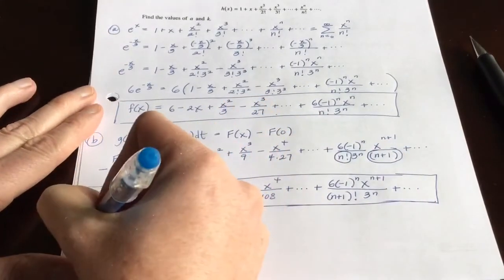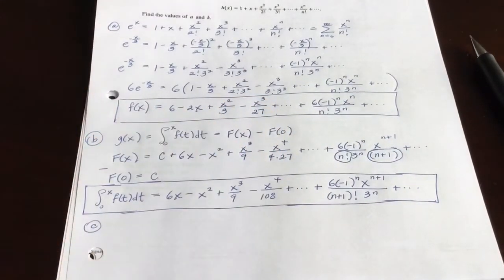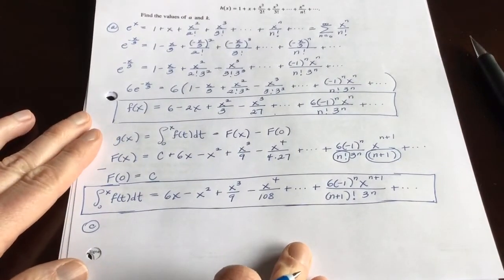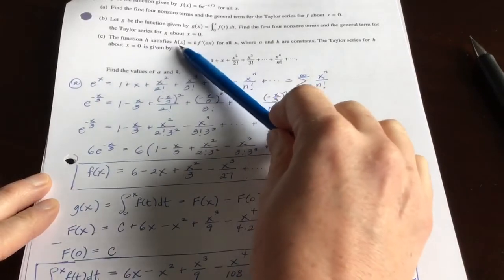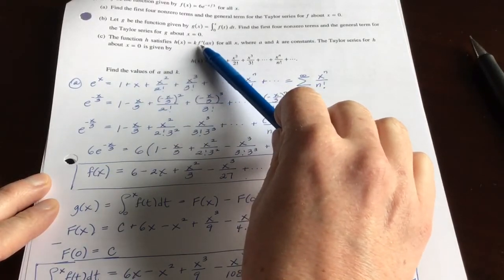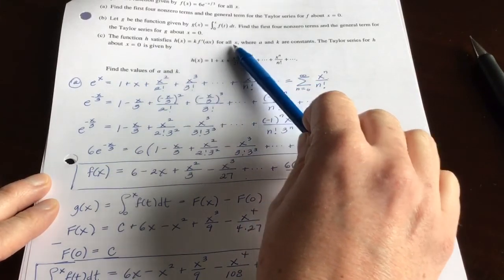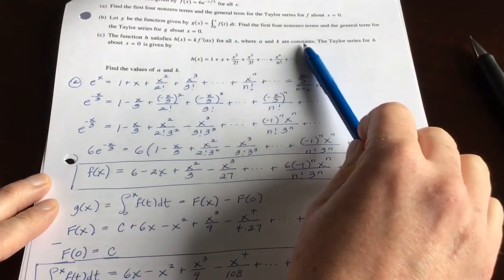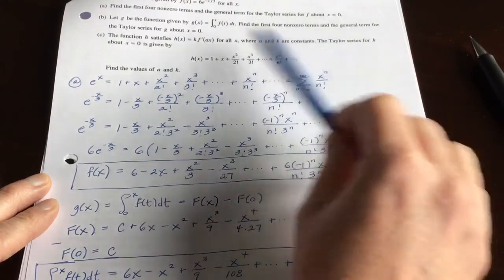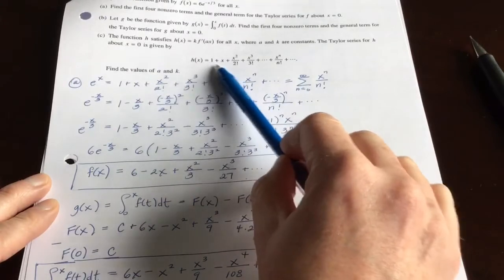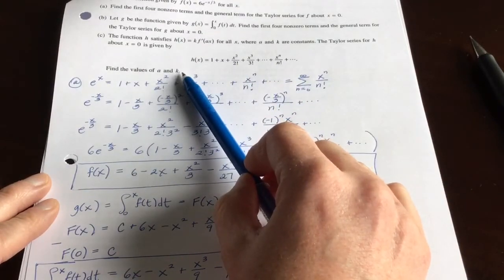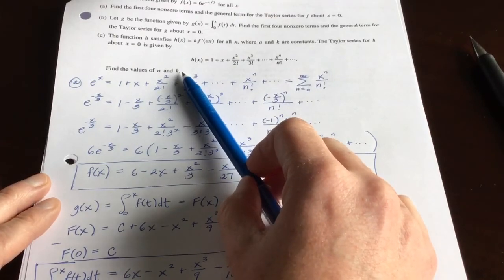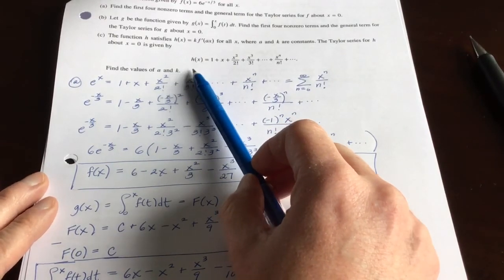Okay, now for part C. Part C says the function h satisfies h of x equals k times f prime of ax for all x, where a and k are constants. The Taylor series for h about x equals 0 is given here. Find the values of a and k. There is more than one way to do this problem. I'm going to show you my way.